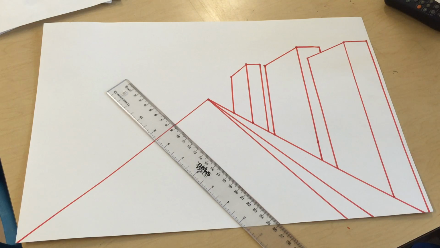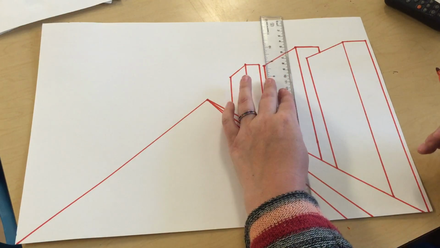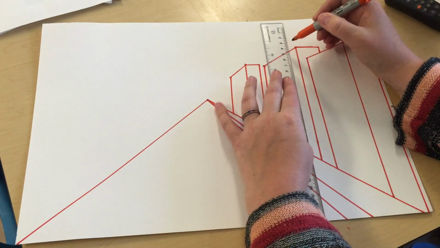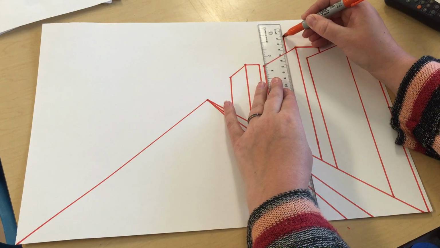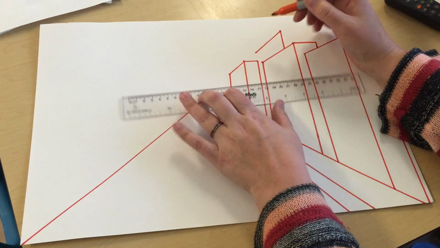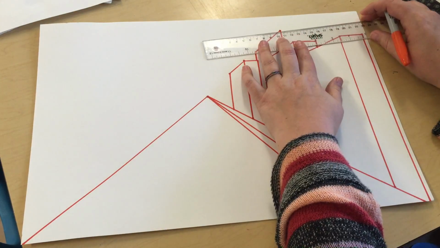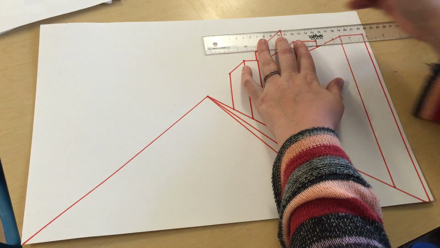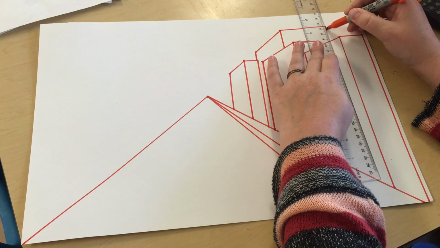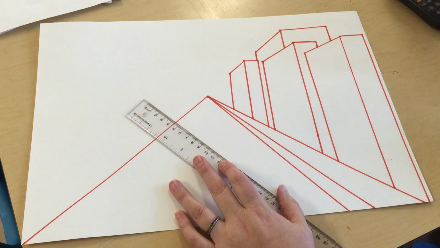You're also going to need to add a couple buildings, 3 or 4, in the background. To do that, you just do the exact same process, except now you're working up here in the sky. So I'd go straight up and down to the vanishing point, straight up and down. The back side of the building is parallel to the top of the paper, and then straight back down. So now it looks like I have a big building in the background.